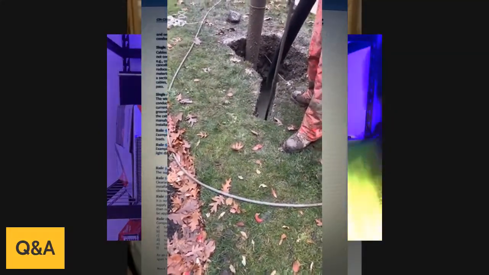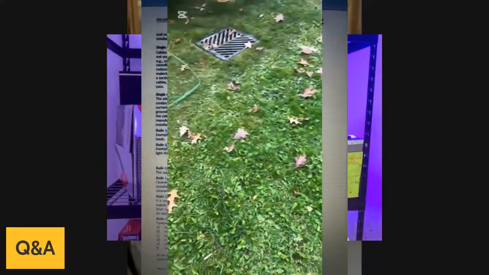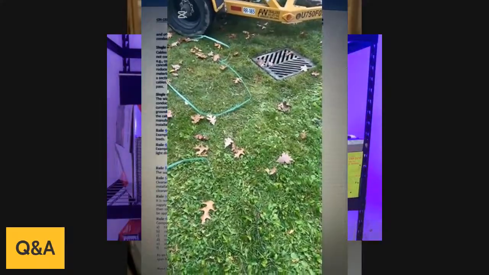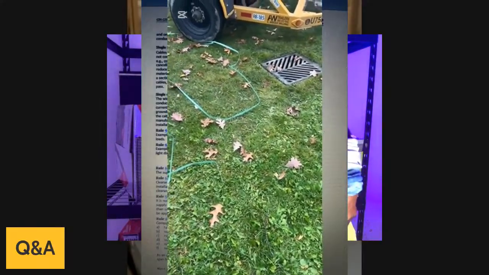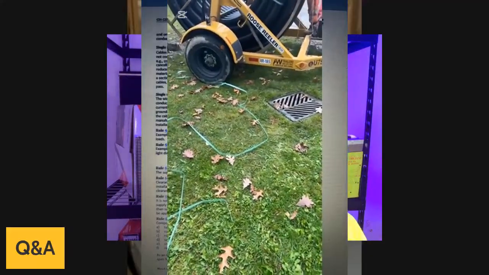I'm assuming that he's already drilled through from one side to the other. And what he's basically doing right now is pulling the conduit over to the other side.